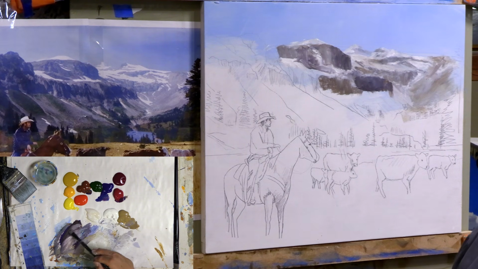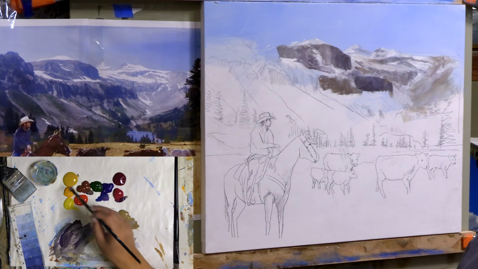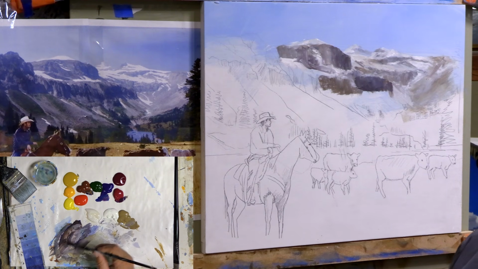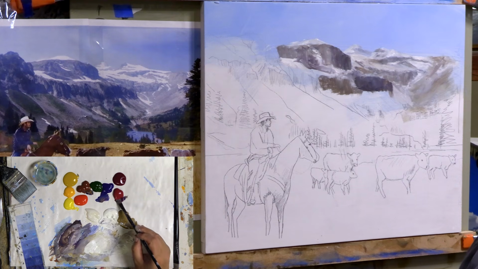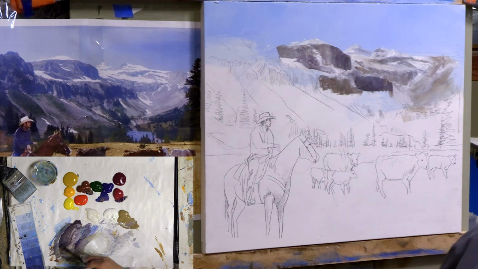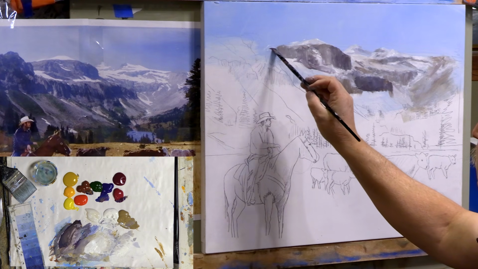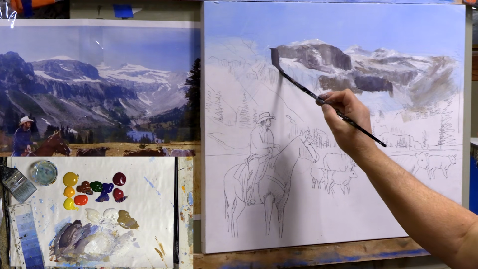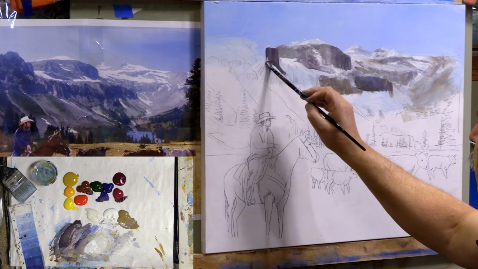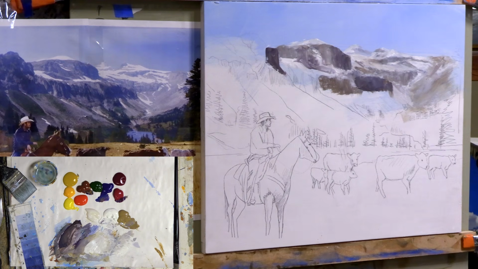And let's go grab a little more dark here. A little more violet. Dark. Let's drop this line in here. This little ridge line here. You can see I'm going a little darker now, but still I'm not as dark as I can be.